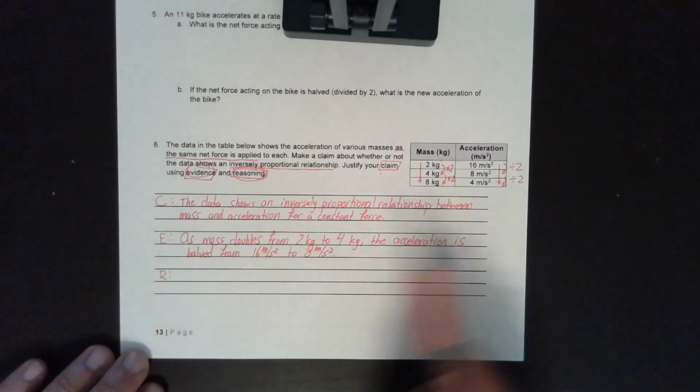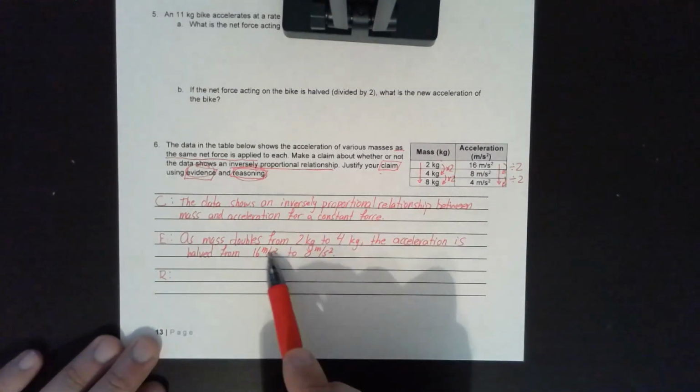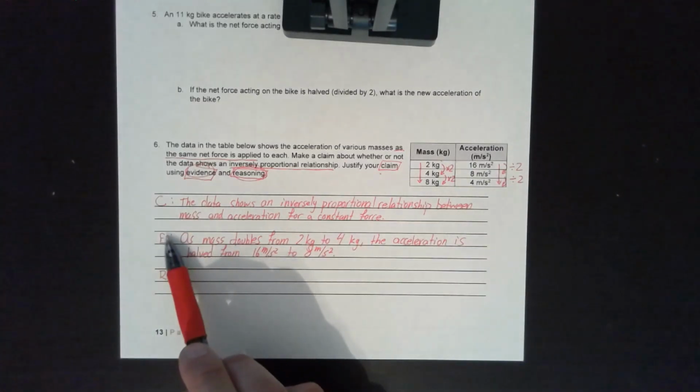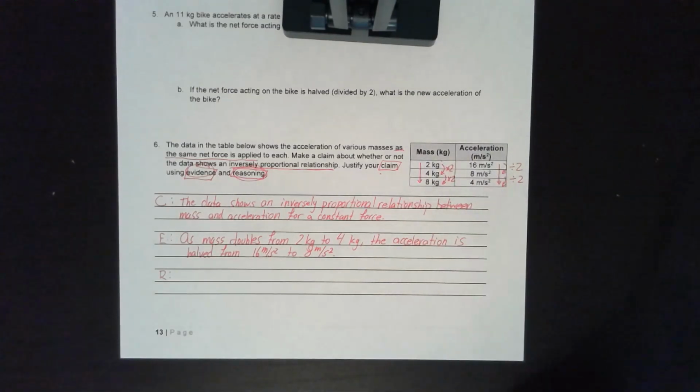Notice, not only am I using evidence from the table, but I'm actually pulling numbers to prove my point.